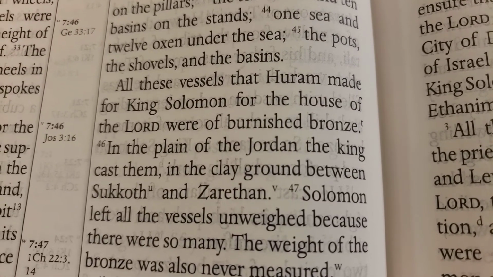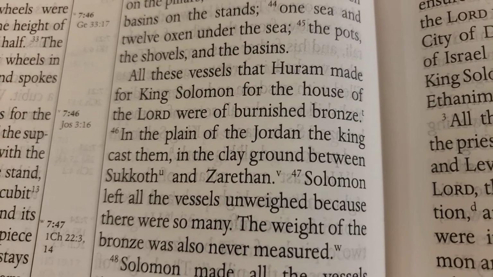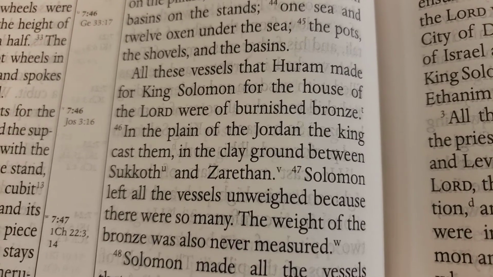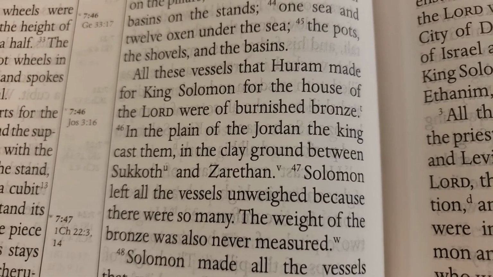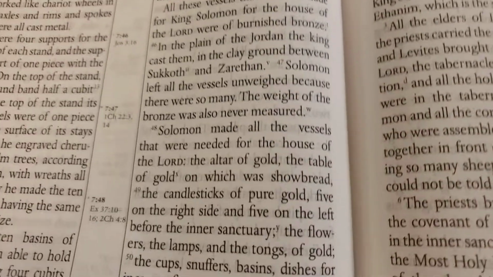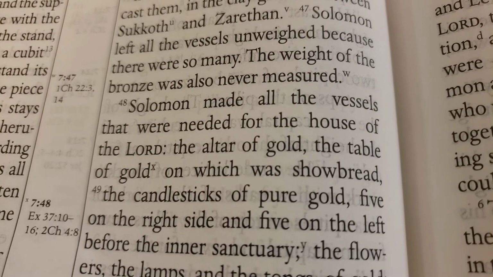In the plain of the Jordan, the king cast them in the clay ground between Succoth and Zarethan. Solomon left all the vessels unweighed because there were so many. The weight of the bronze was also never measured.